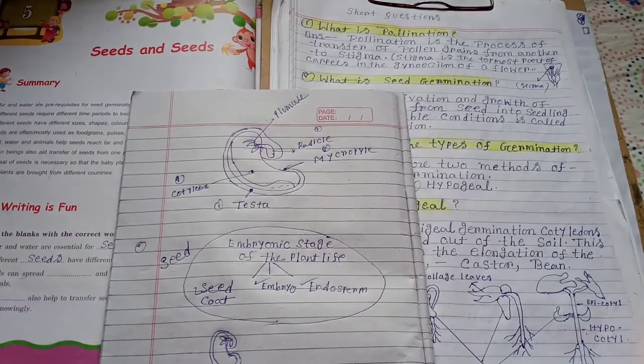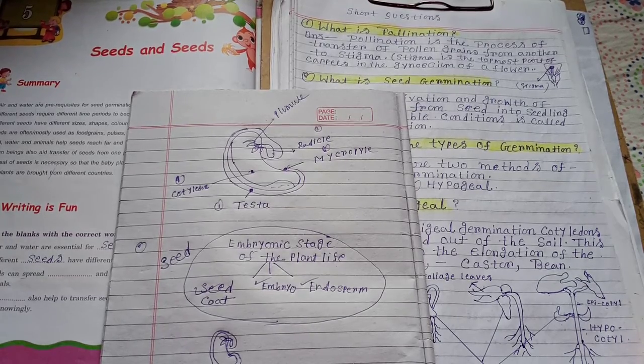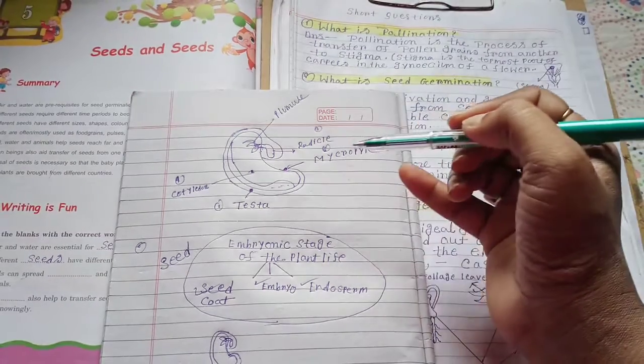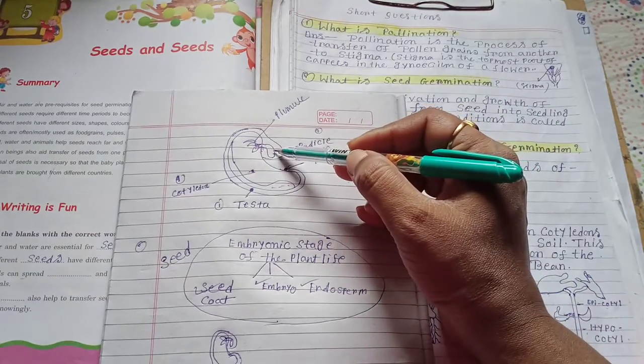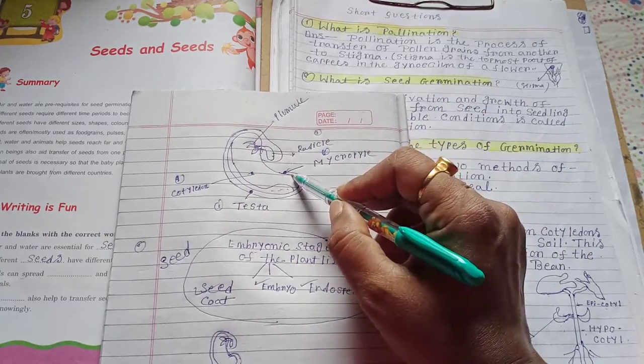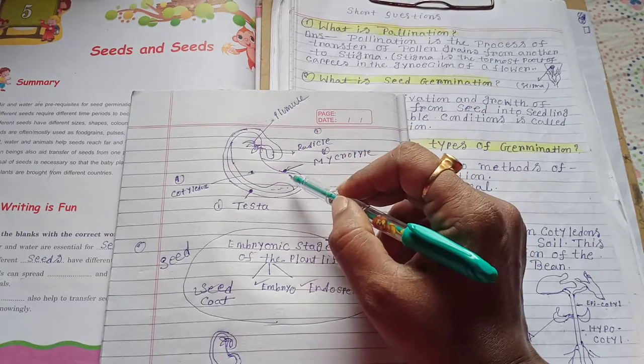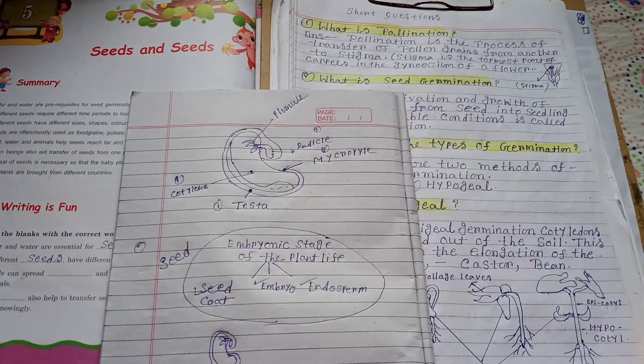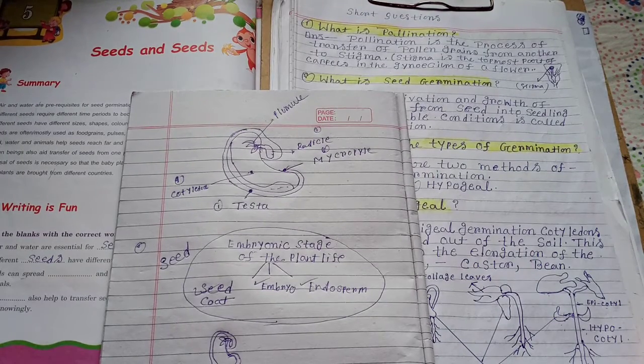I'm going to discuss what the micropyle is. The micropyle is the tiny pore in the testa that lies opposite the tip of the radicle. This part is called the radicle. So the micropyle lies opposite to the radicle. It permits water to enter the embryo before active germination.